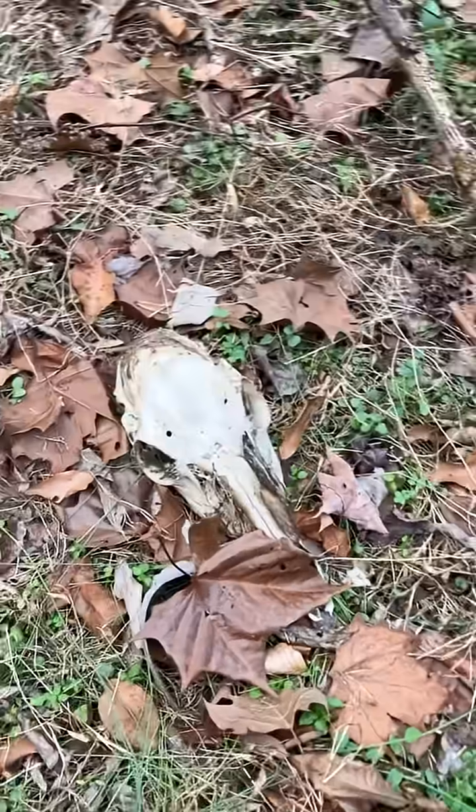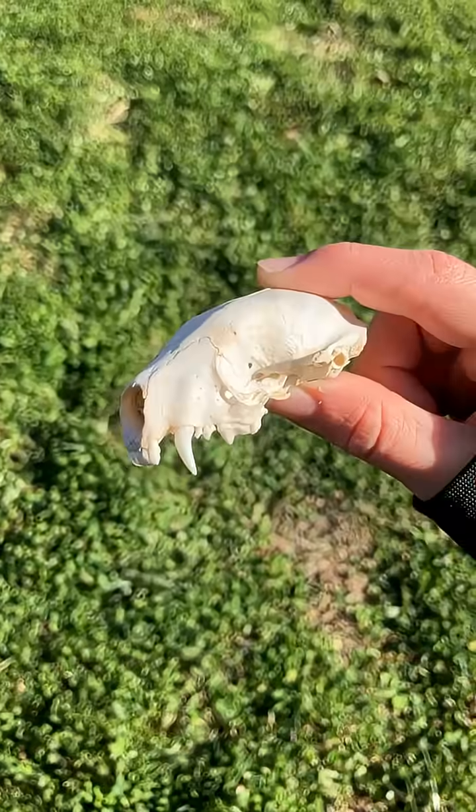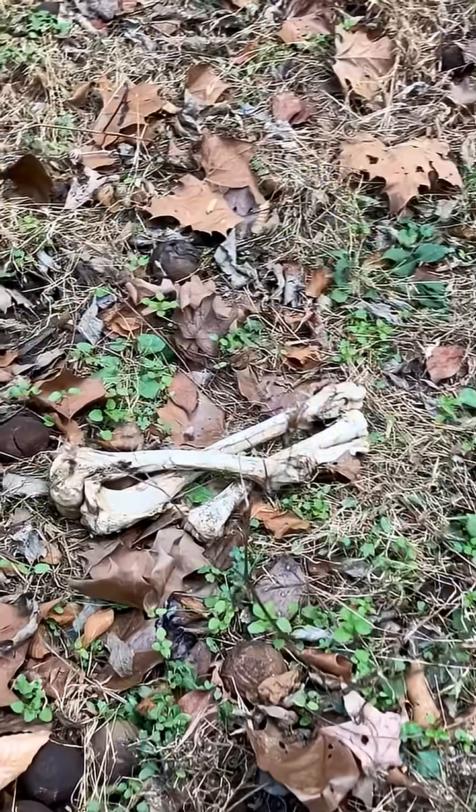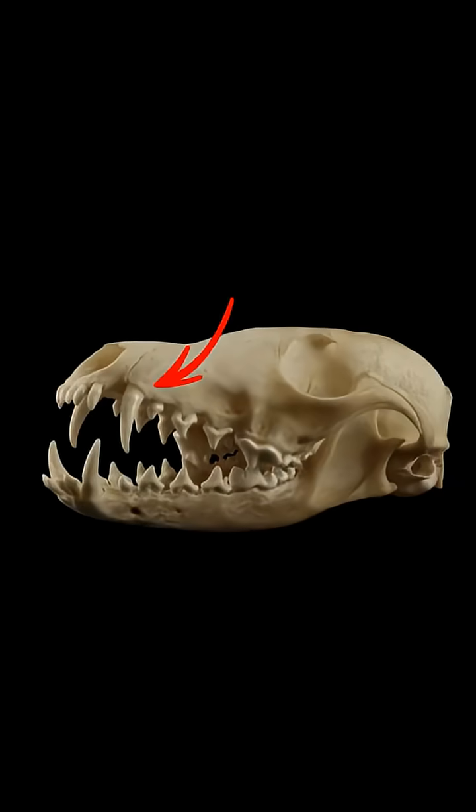Have you ever found a bone or skull and not known what species it belonged to? Well, here are some steps to help you identify. For skulls, the first thing you should do is look at the teeth.